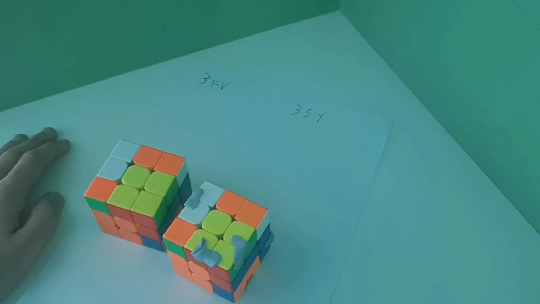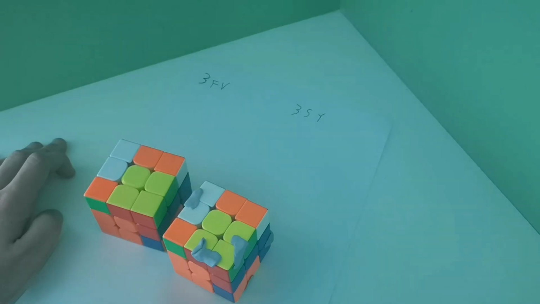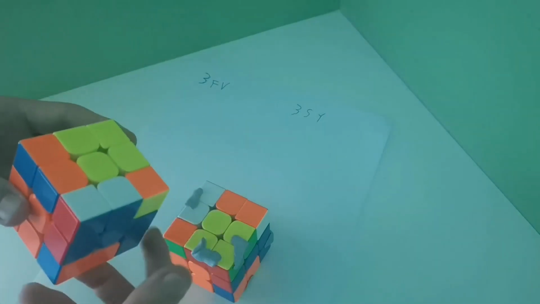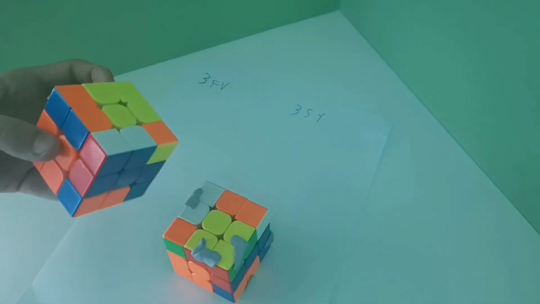So, this is the case that can be solved completely intuitively, foolproof, RU gen ending. Here's all you need to know. First, don't get yourself caught in a cycle, doing something like R', U, U', R over and over again.